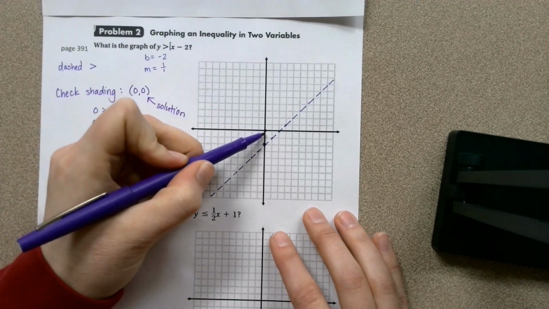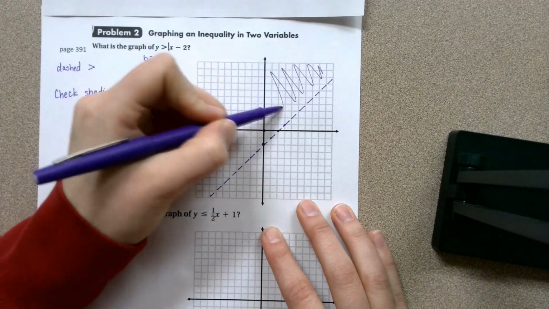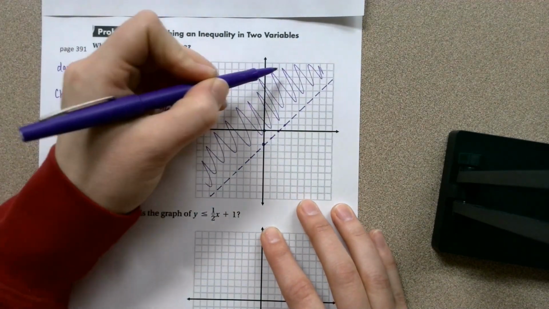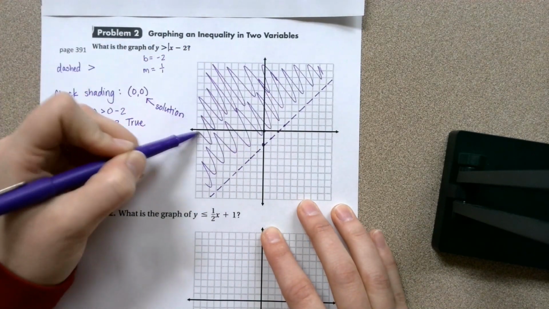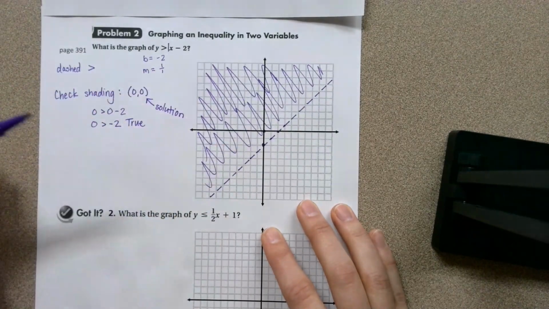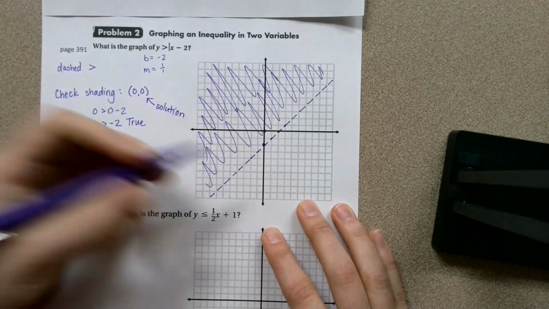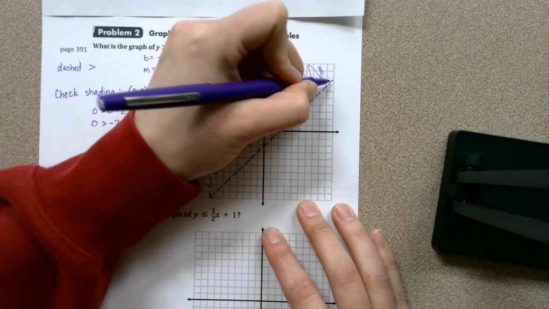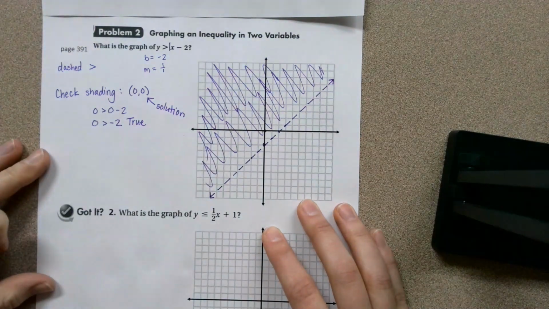0, 0 is above the line, so we're going to shade everything above the line, meaning everything up here would create a true statement or is a solution to this inequality. And that line would continue going, so we need arrows at the end.